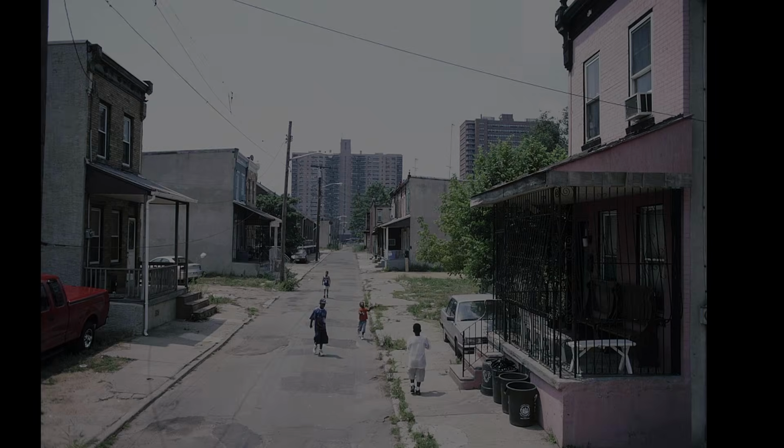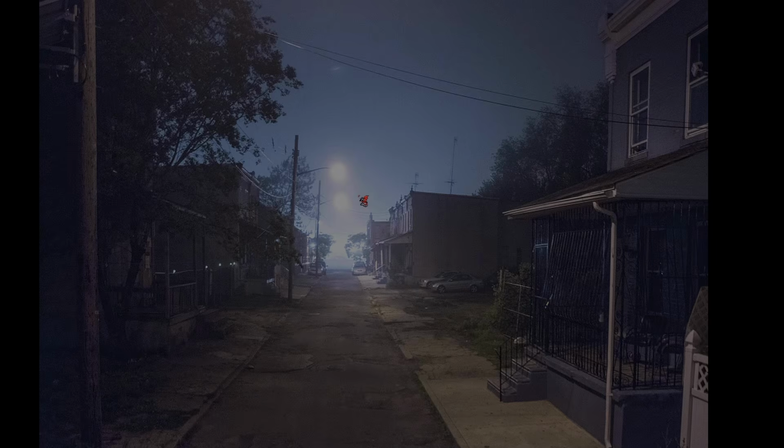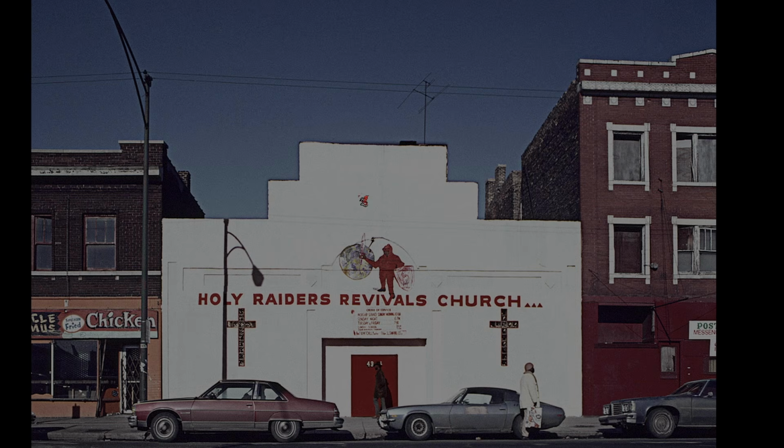2004, 2014, trees have grown up. It looks a lot better. The road looks like absolute shit. And then finally, this big building here on the end of the road, gone. Strange little church here, but, you know, can't fault them.